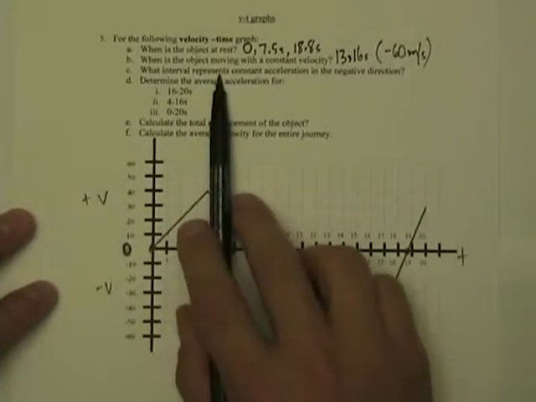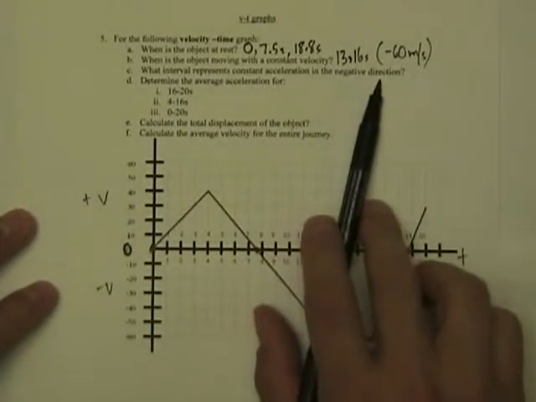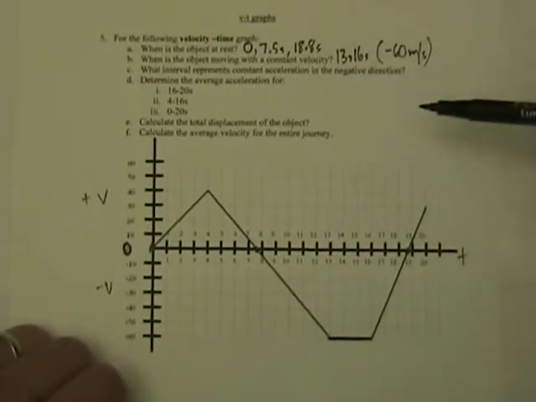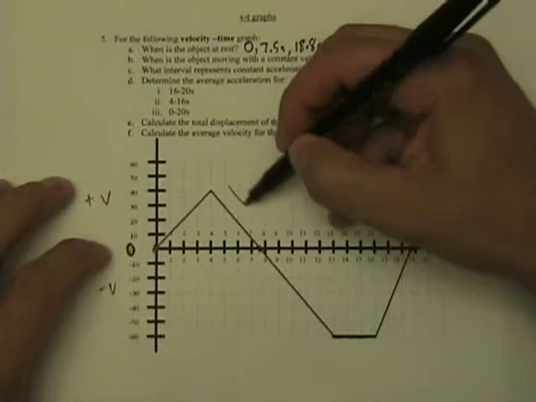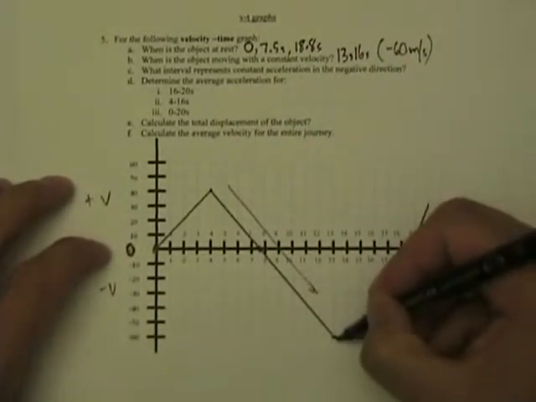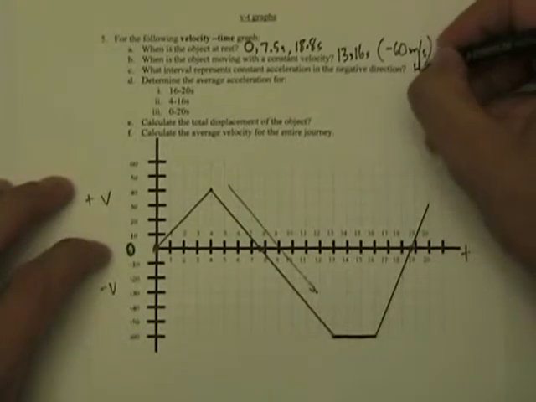At what interval represents constant acceleration in the negative direction? So we don't need to figure the value out, we just got to find out where it's negative. And that's down and to the right, which is this way, which is going to be from 4 seconds to 13 seconds.